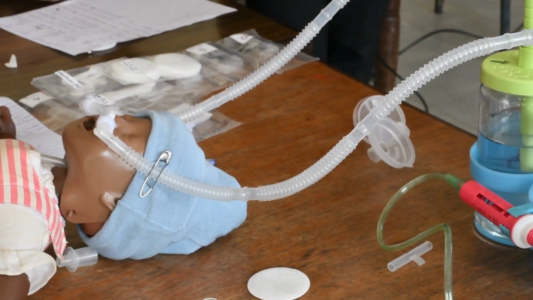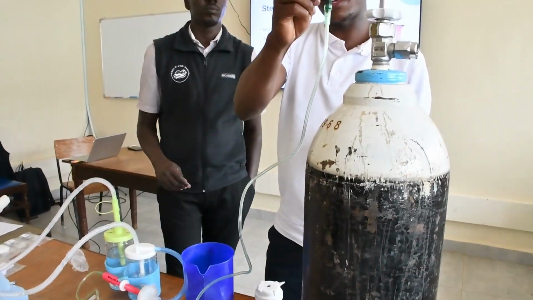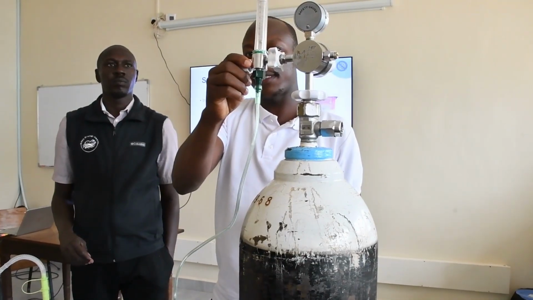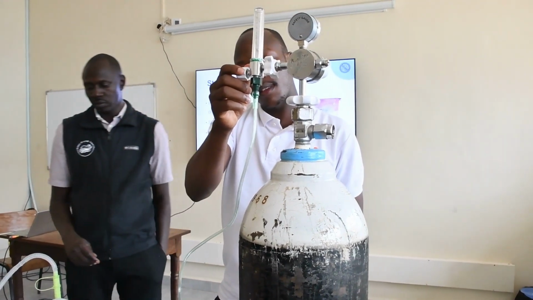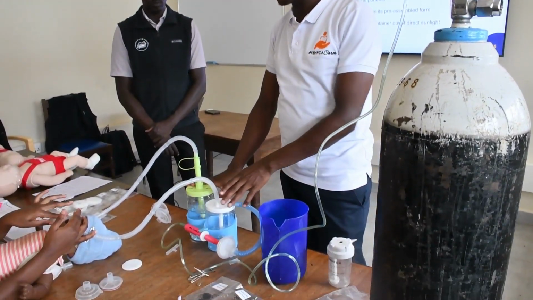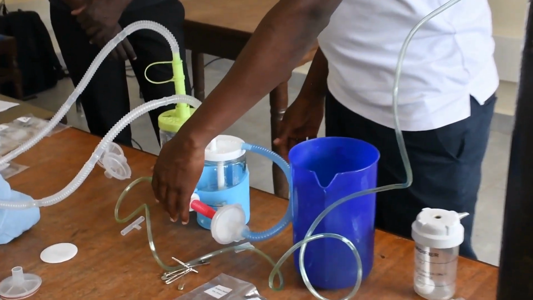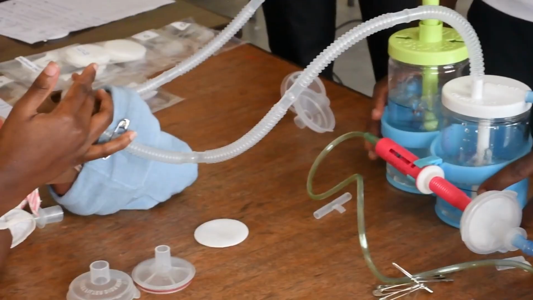You adjust your oxygen based on the demand. In this case, I have started at 4 liters. This part of the pressure is the amount of oxygen you're delivering to your patient.